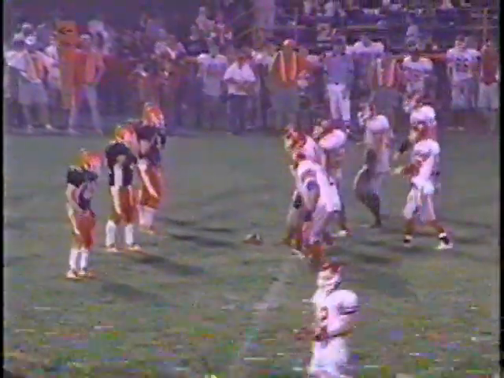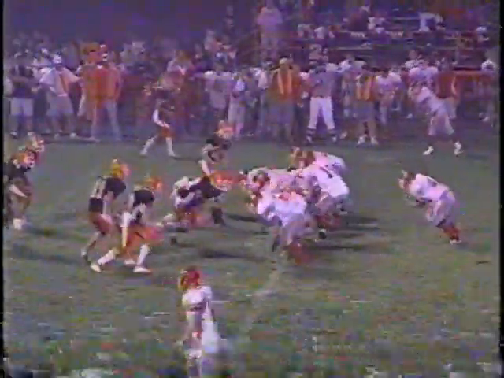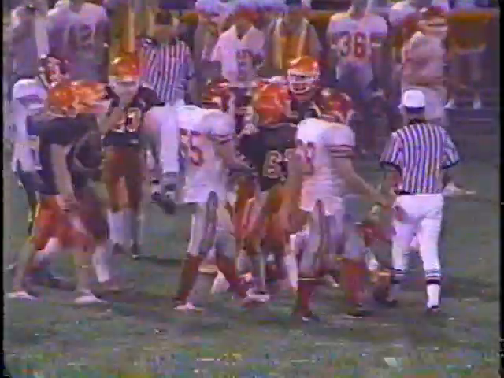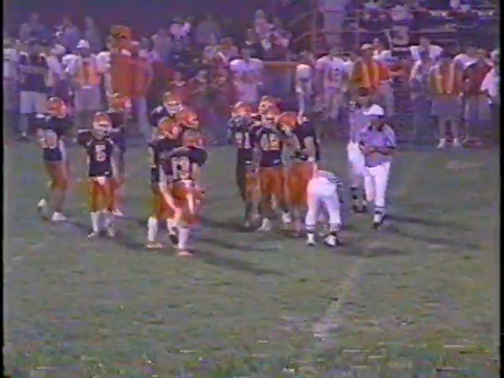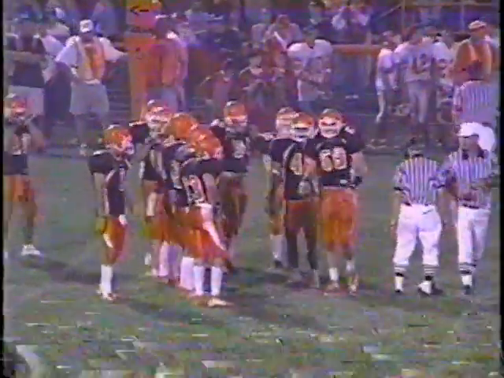2nd down and 5 for Trimble at the Buckeye 39. Holbert rolling on the right side of an option, keeps it himself, and he's hit and dropped right at the line of scrimmage. Nice job by Steve Young. First time we've seen Holbert running the option tonight, and I think we did a great job covering that, with a lot of speed we have at Steve Young on the outside.